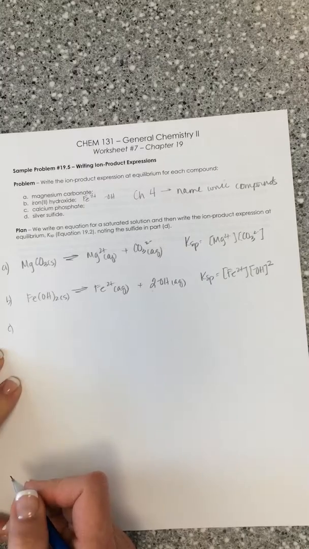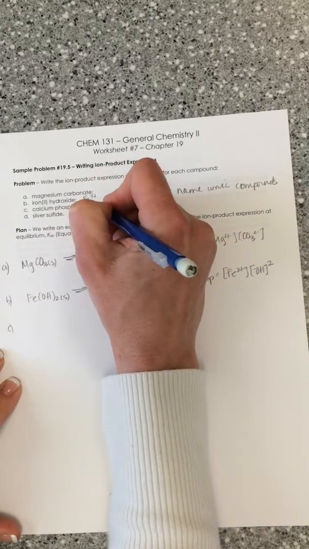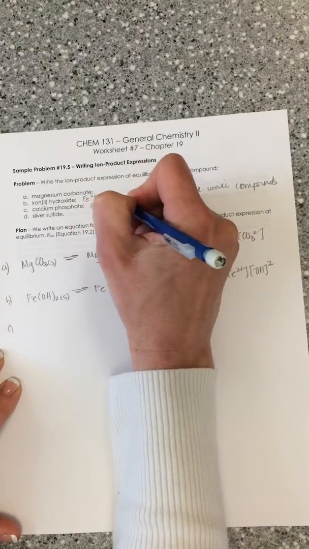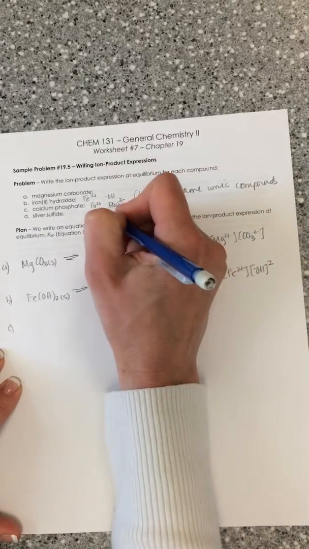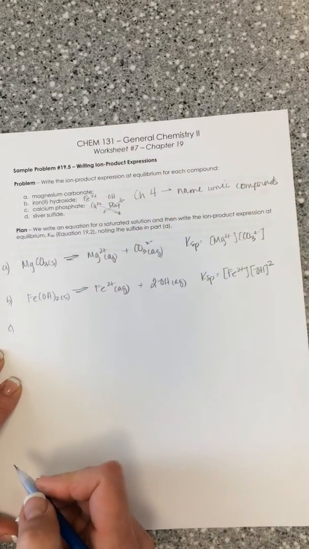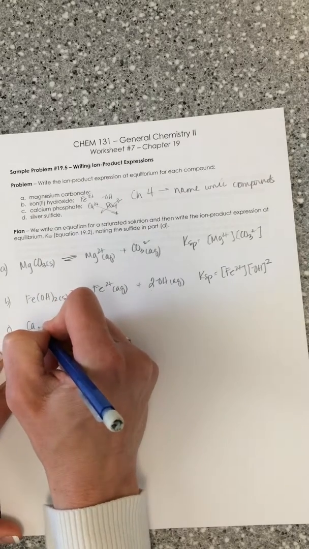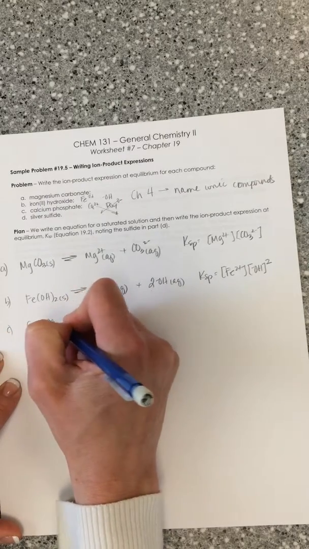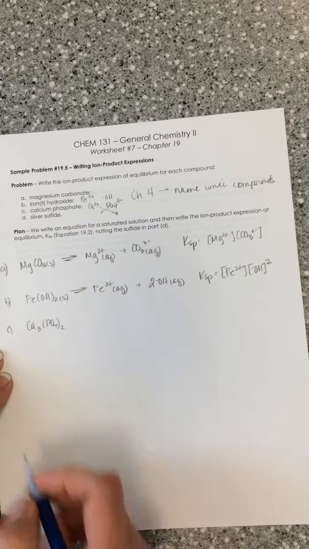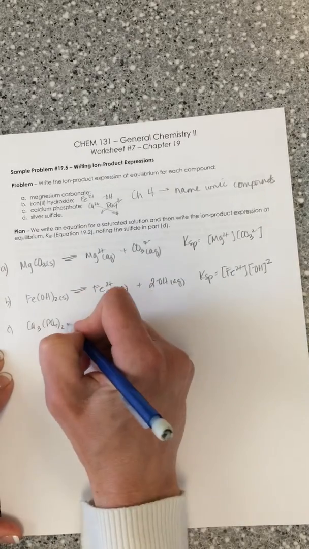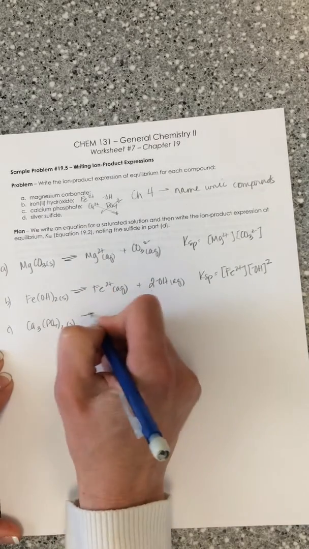All right, calcium phosphate. Calcium is 2+, phosphate is 3-. We have to do our little crossover approach to realize that the ionic formula for calcium phosphate is going to be Ca3(PO4)2, solid.